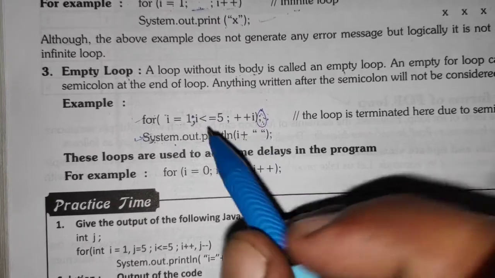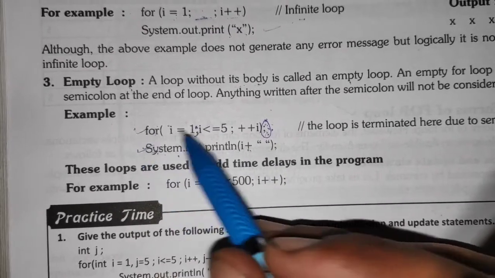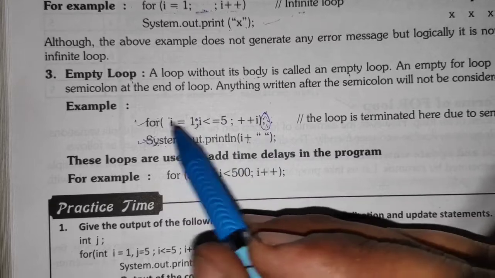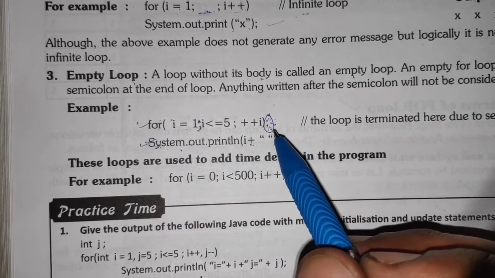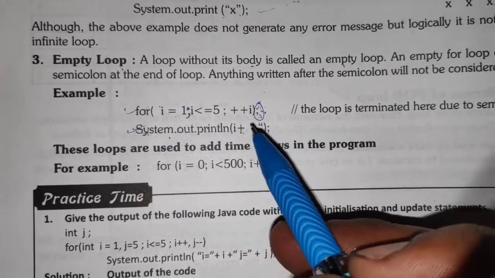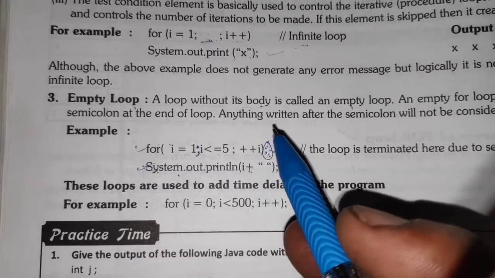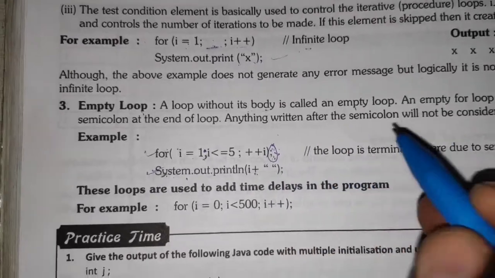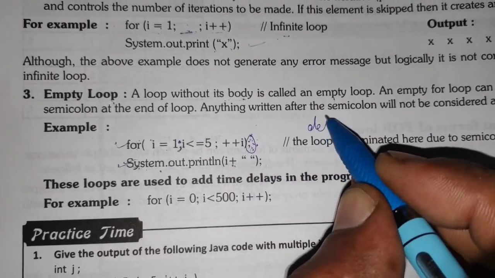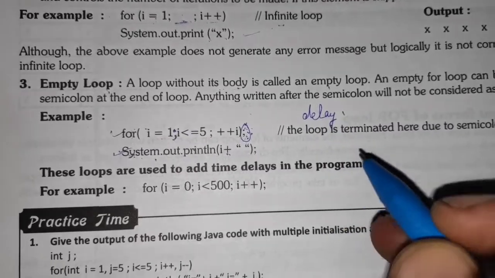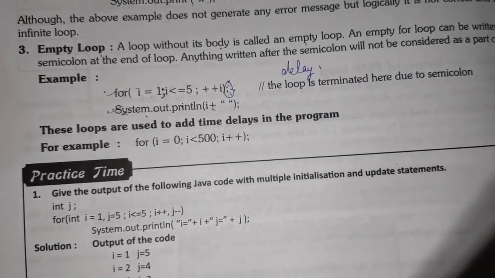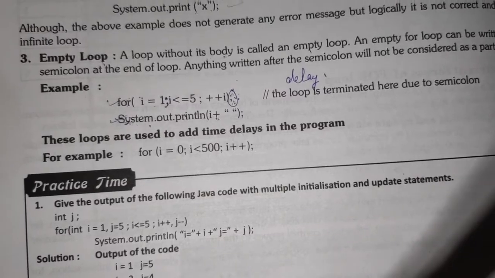So if you want to add some type of delay, break, or pause in the program, you can use empty loops in Java.